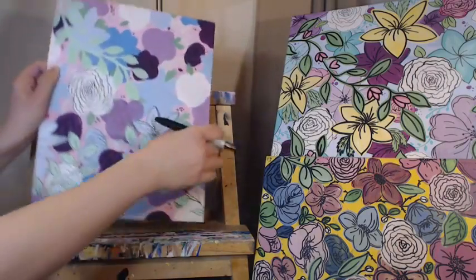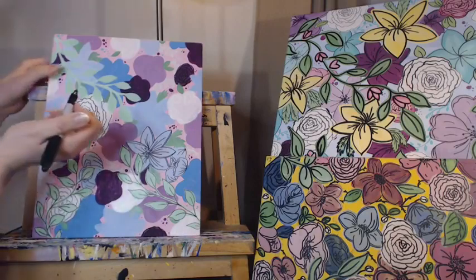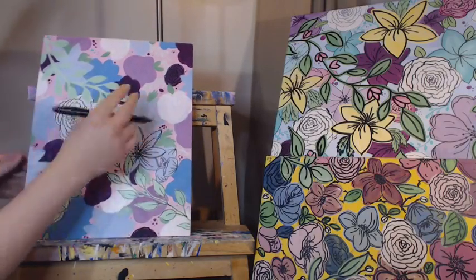Okay. And the cool thing is, if you want to make it go upright, it all looks good any which way you want to do it. So that's the nice thing about it.